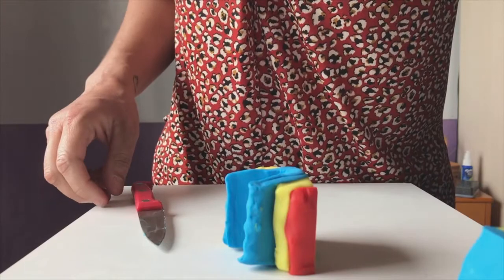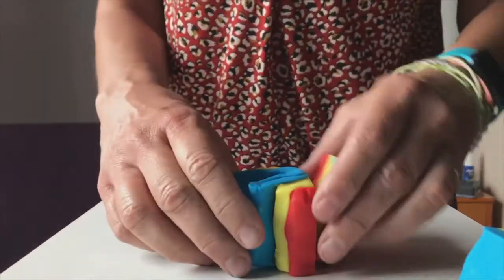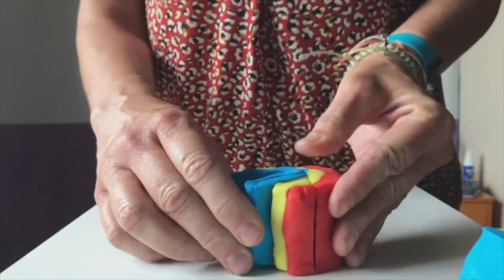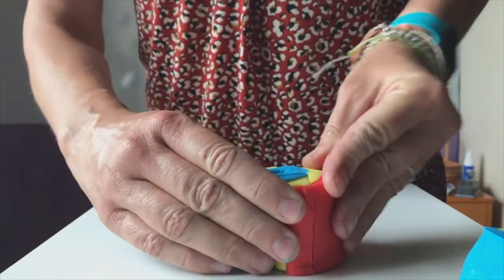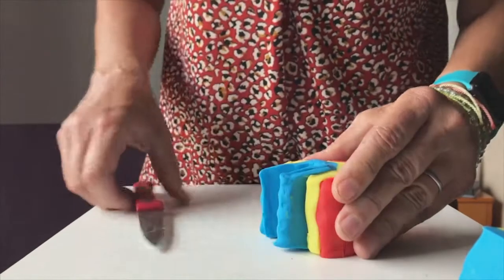Put that away. Whoops, I went the wrong way. Put that back. Sometimes I do that. Trying to talk and do at the same time does not work so well.